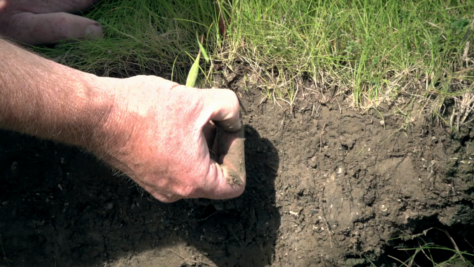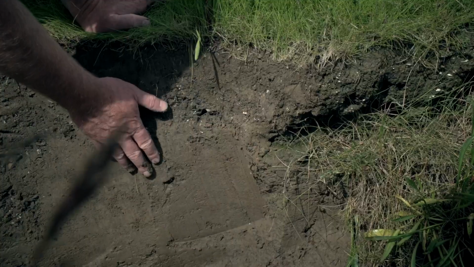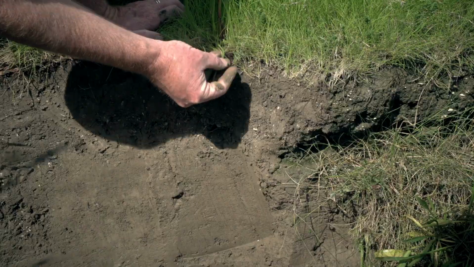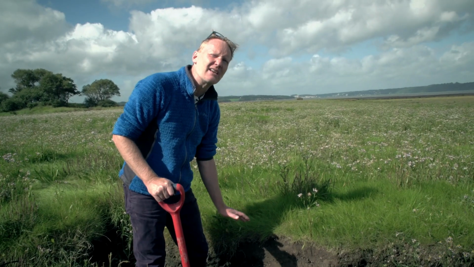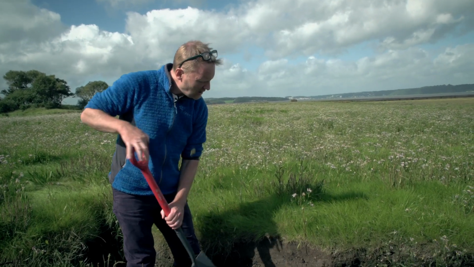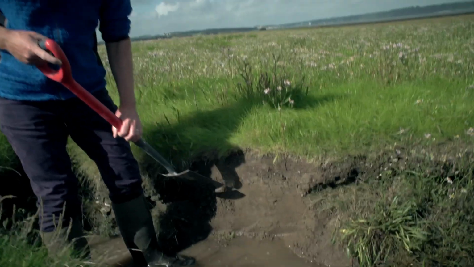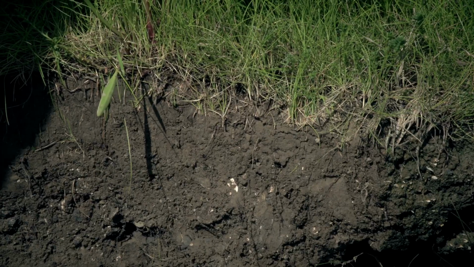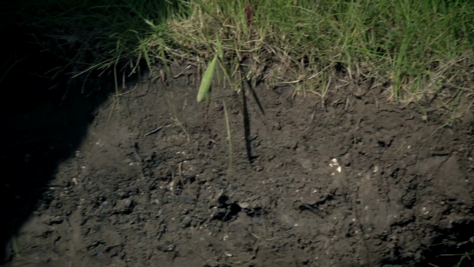And the classic feature of an Entisol, of course, is that it doesn't have any soil horizons. What I mean by that is that when we look at it here, you can't really see many distinct soil layers. There's the startings of one about here where we've got more organic material at the top, which will head us into an Inceptisol at some point in the next few hundred years.